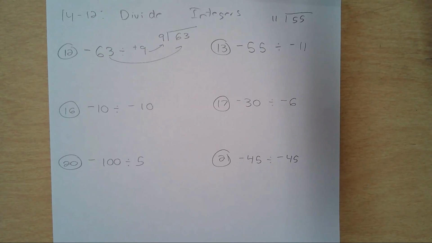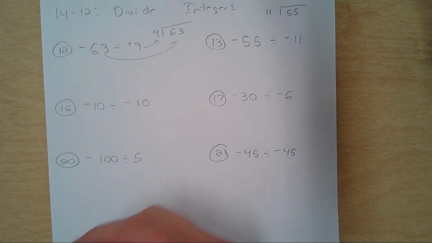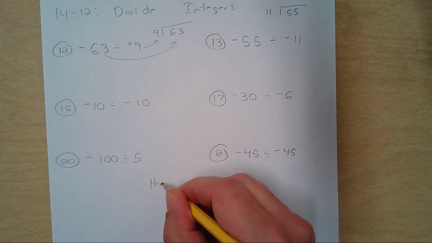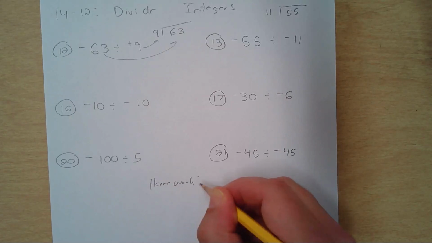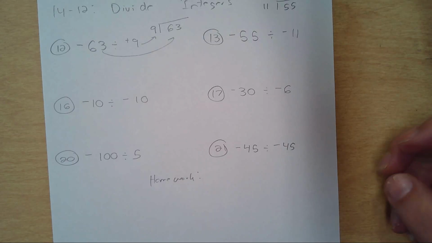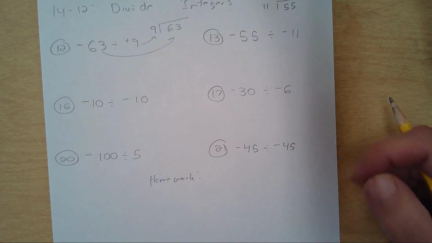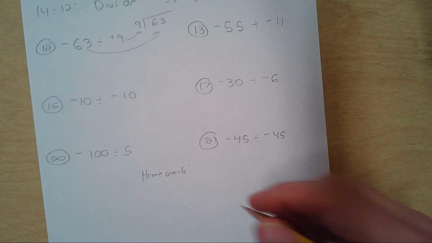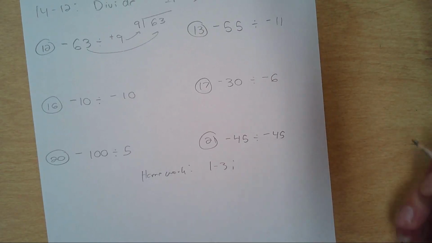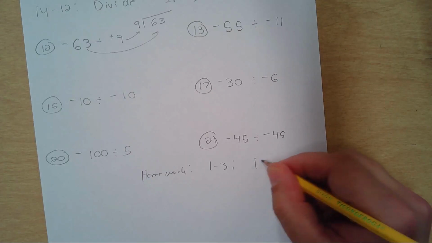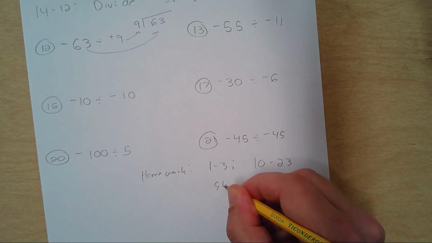So for your homework, you do not need to do 4 through 9. Don't worry about that. So homework, I'll adjust it here, but you do not need to do 4 through 9. It says write 2 related division sentences. Can we do that just for fun? If you really want, but it's really easy.